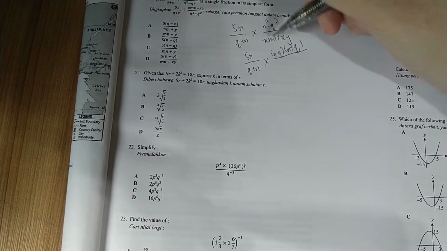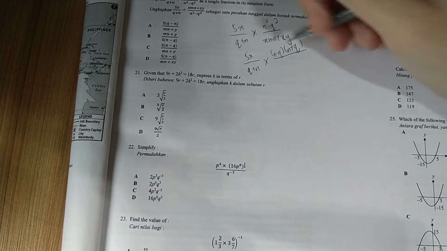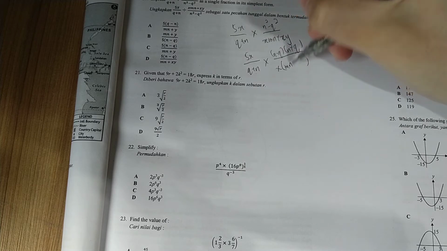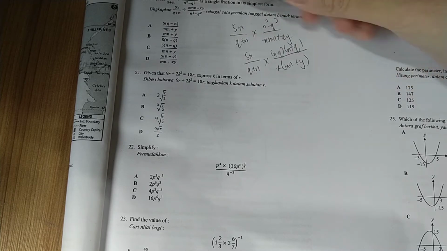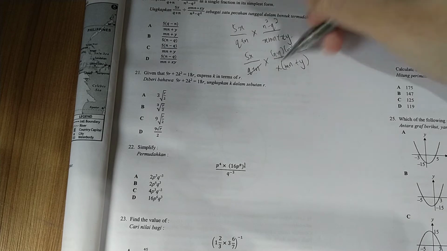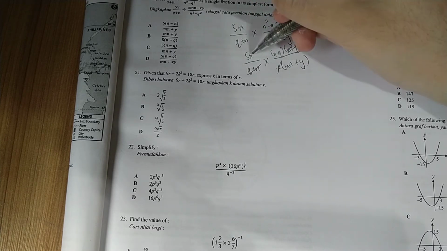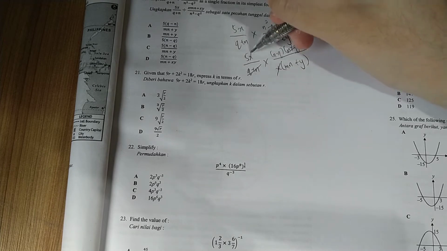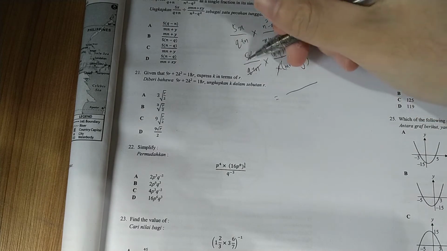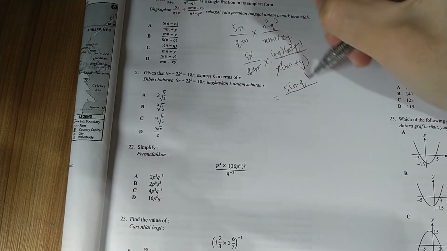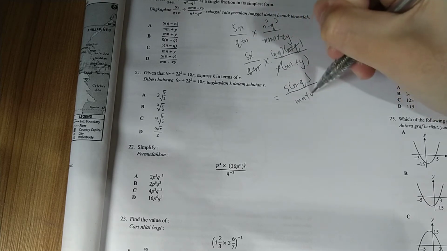Okay, so the bottom here, xmn plus xy, you can also factorize. You can also take out x. So xmn take out x is mn, xy take out x is y. And can you see you can cancel q plus n and n plus q, they are the same. And the x outside, the x here and the x here can also cancel. So what's left? Top times top, bottom times bottom. So top times top, 5 bracket n minus q. Bottom mn plus y. This is the answer.